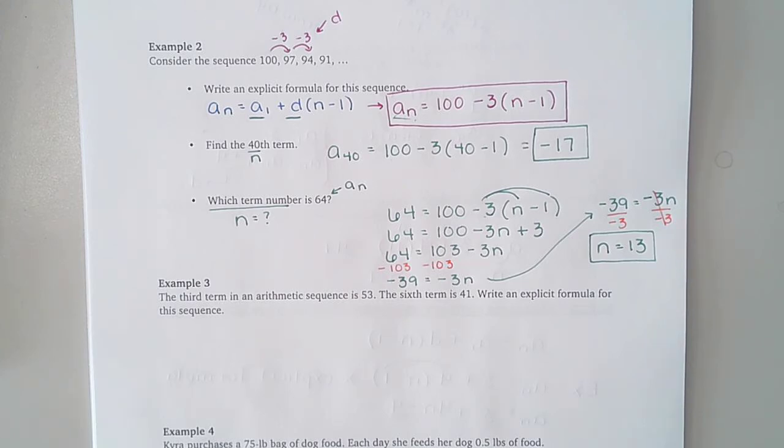Okay, let's try another one. The third term in an arithmetic sequence is 53. The sixth term is 41. Write an explicit formula for this sequence.